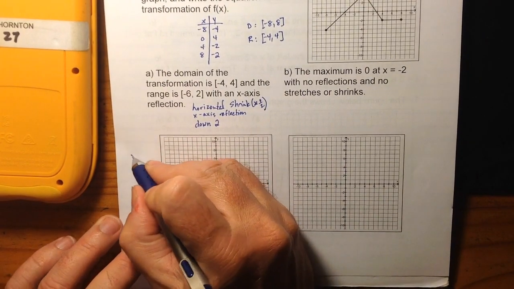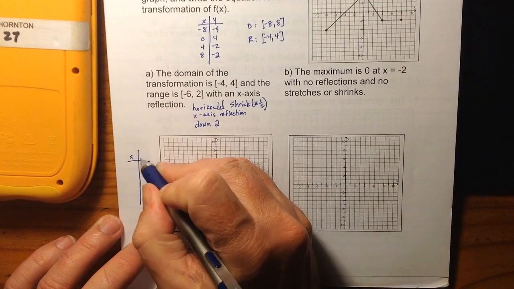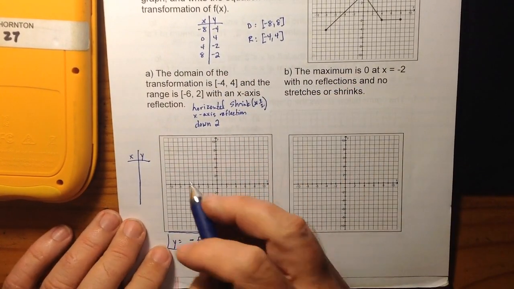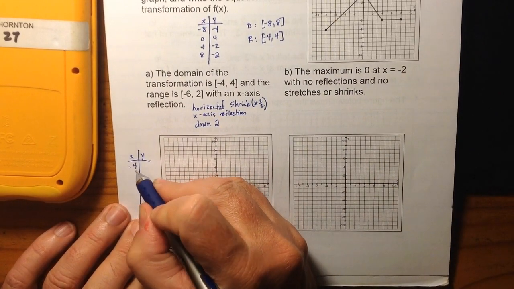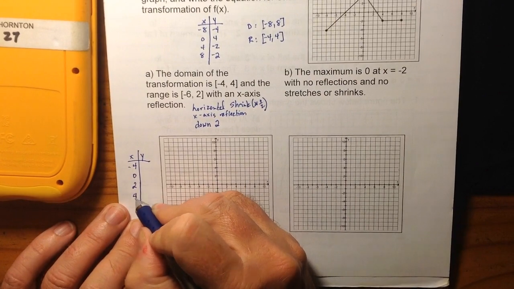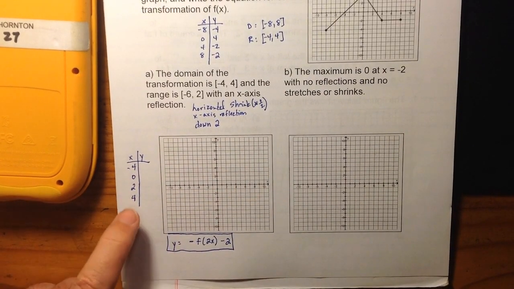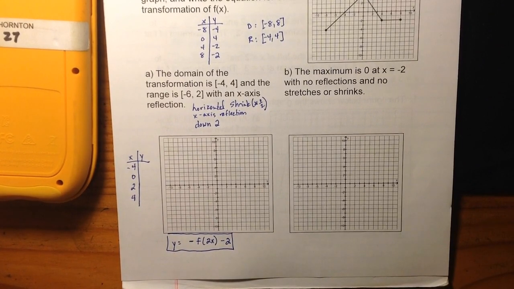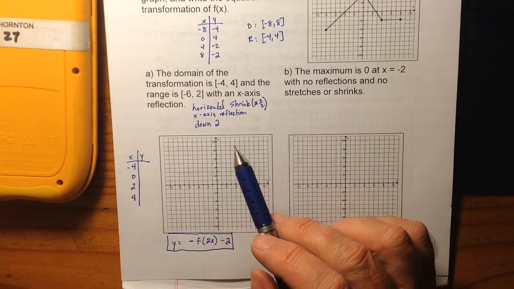And I'm going to make myself another little table over here. So all the x values get divided by 2. Negative 8 becomes negative 4, 4 becomes 2, 8 becomes 4. So now my domain is from negative 4 to positive 4. And the y values are going to change signs from the x-axis reflection and then subtract 2.